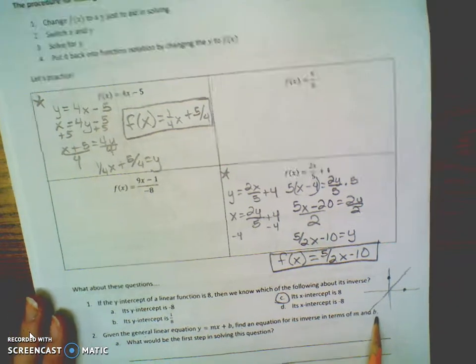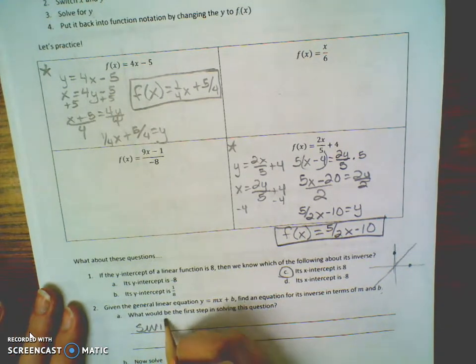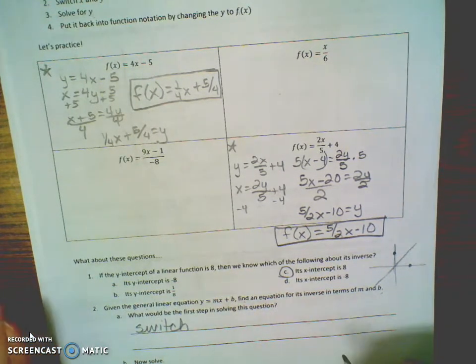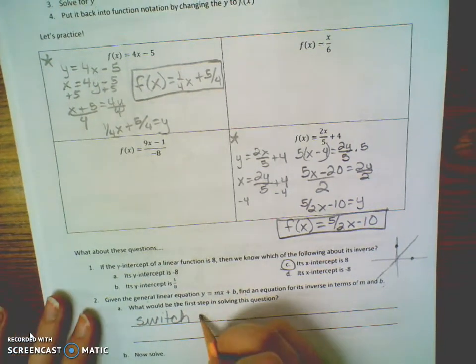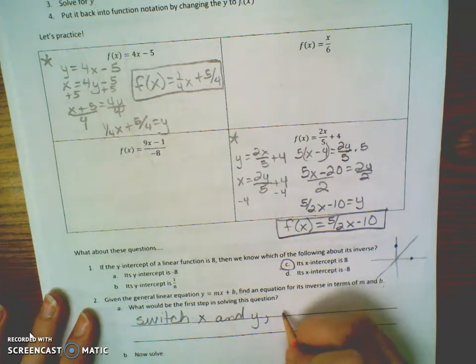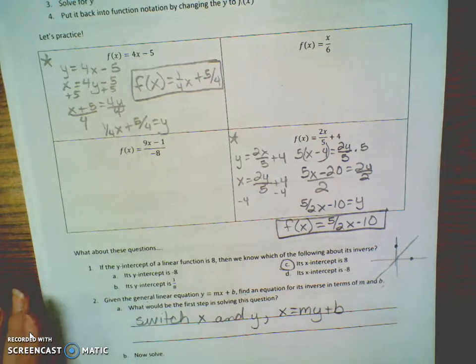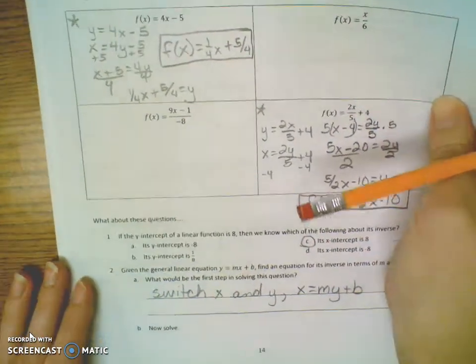Okay, given the general linear equation, find an equation for its inverse in terms of m and b. So our slope and our y-intercept, what would be the first step in solving this equation? Well, first, as with any time we're trying to solve the function for its inverse, we're going to switch x and y. So it looks like this. x equals my plus b. And now we're just going to solve for y.